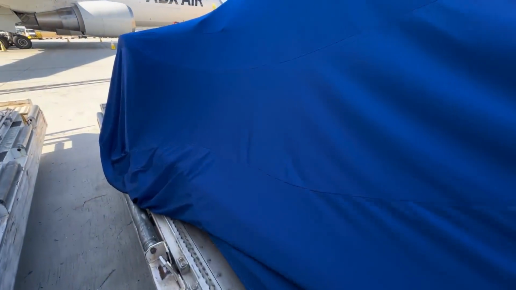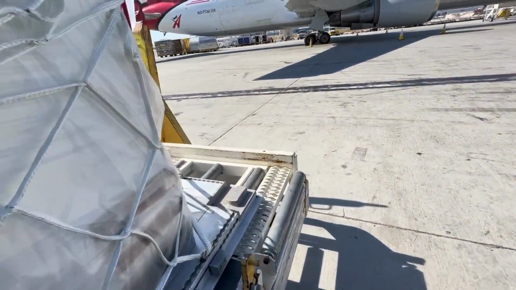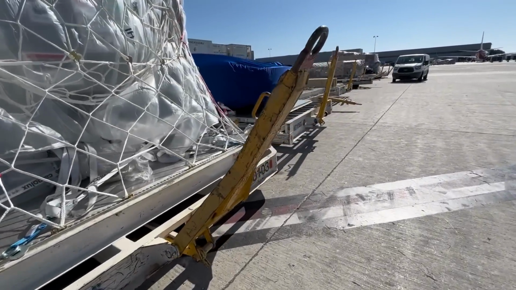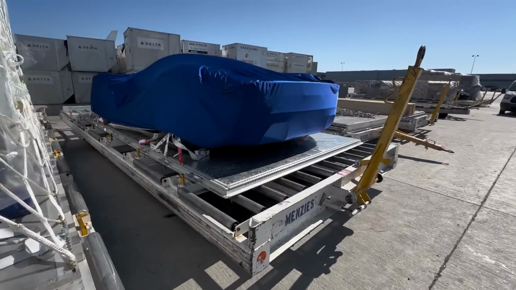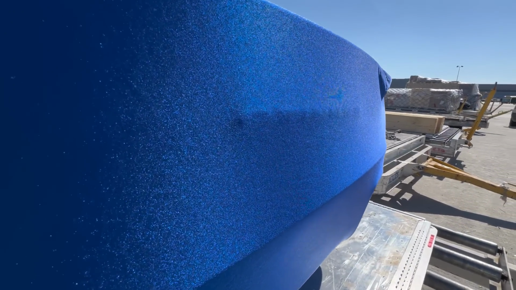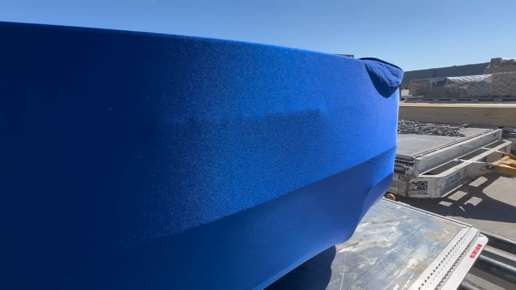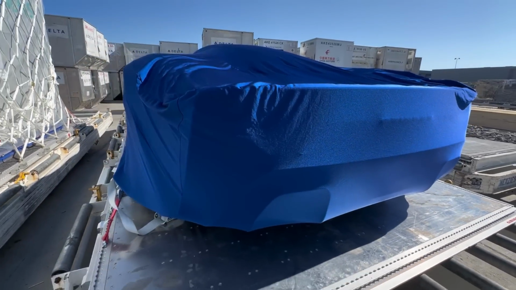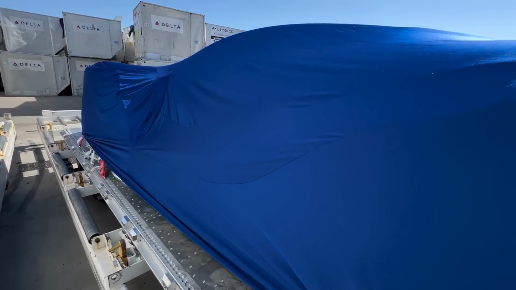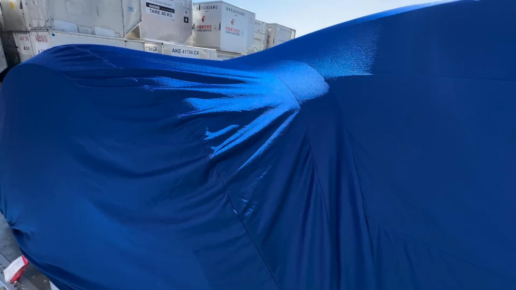There's another one actually on the other side of this. Take a look. That one's also covered up. I think you can make out what it says in the letters here. I'm not sure. Can you make it out? I don't know what that is. But yeah, this one's even bigger. Looks like it's got lovely body lines.